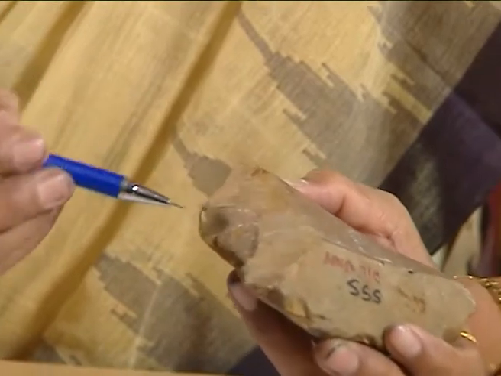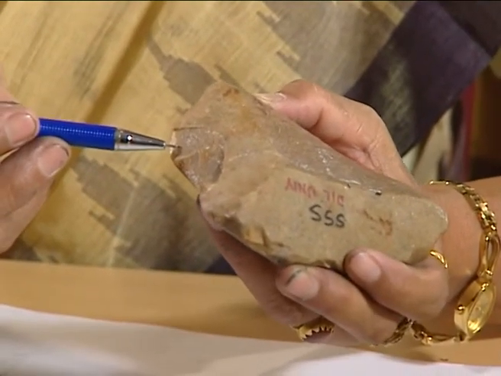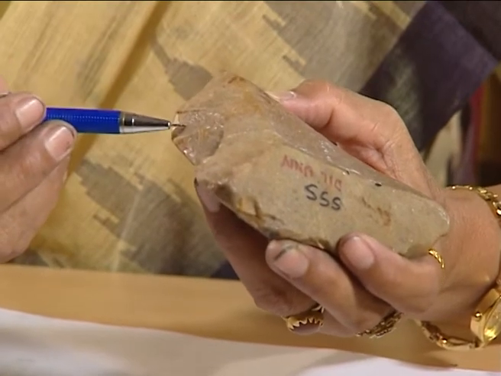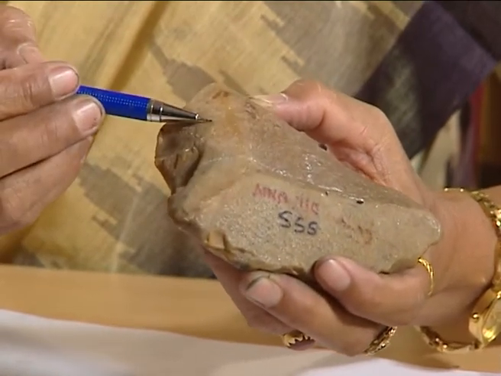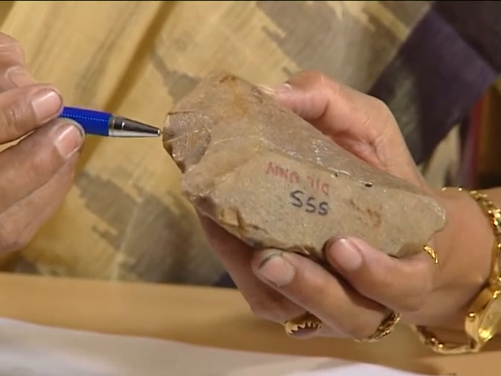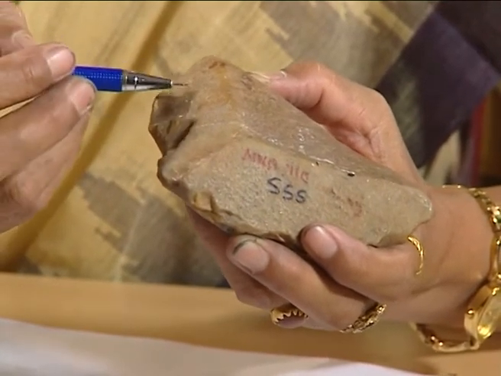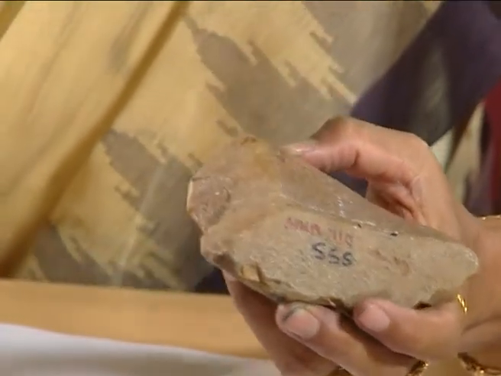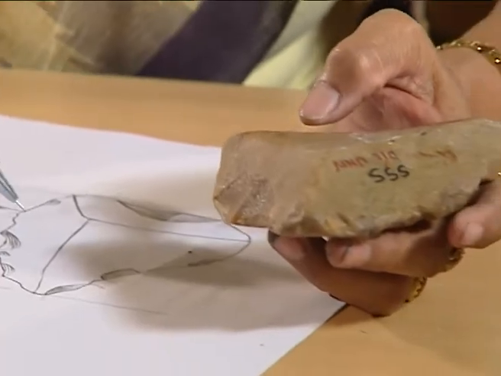Then the secondary flake scars have deeper scars than the primary ones, so they should be represented by thick and more curved lines, whereas the primary ones should be represented by less curved lines.